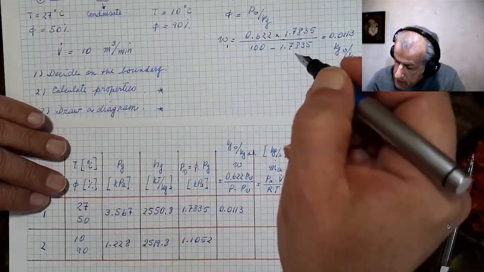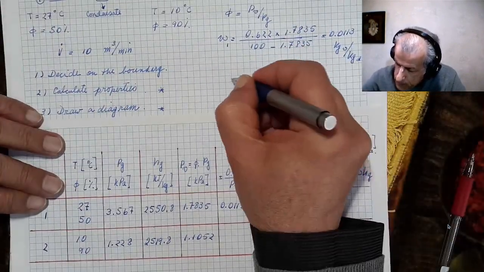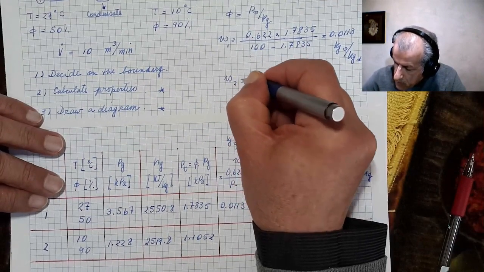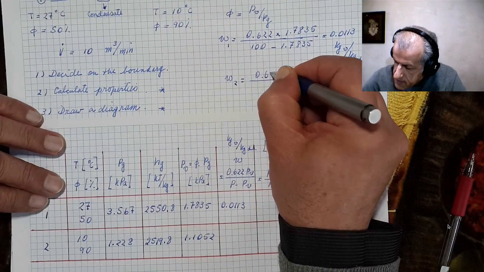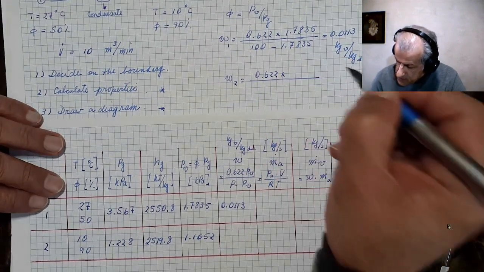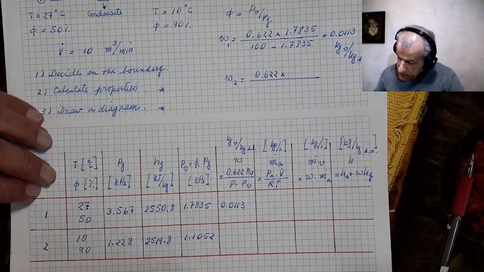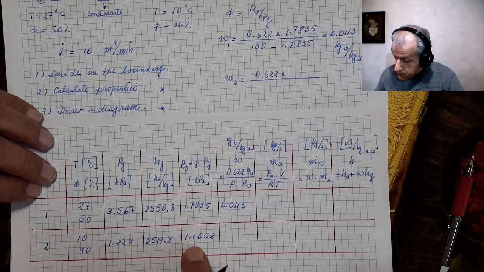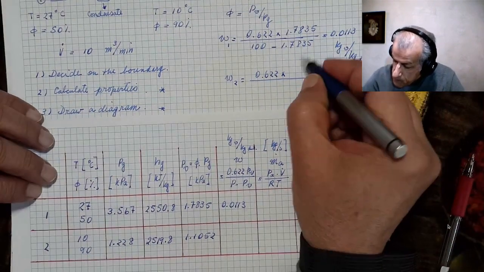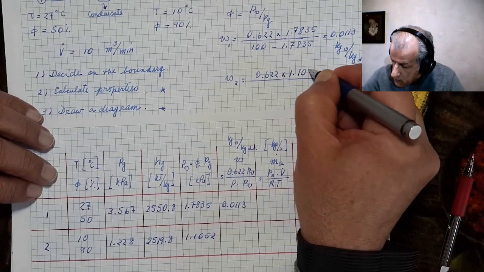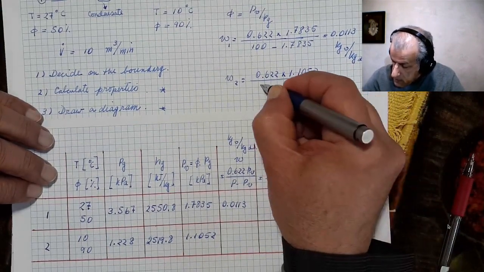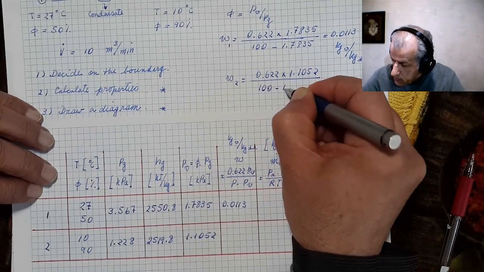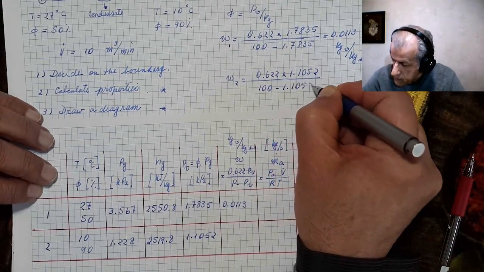For W2 it would be 0.622 times PV2, which is 1.1052, divided by 100 minus 1.1052.